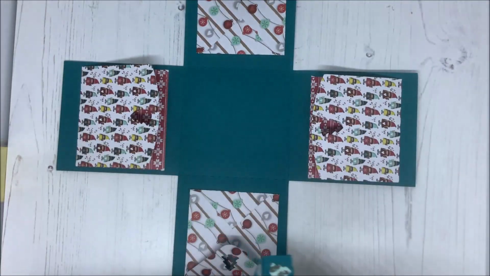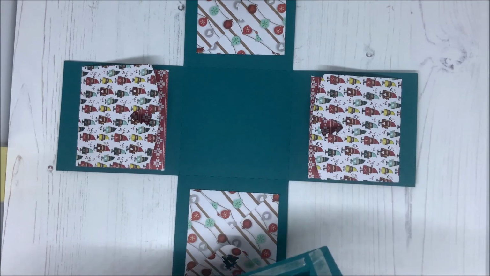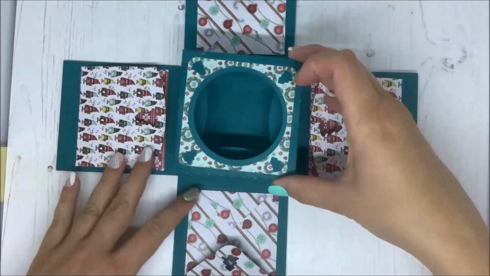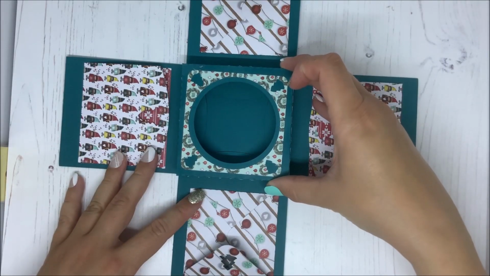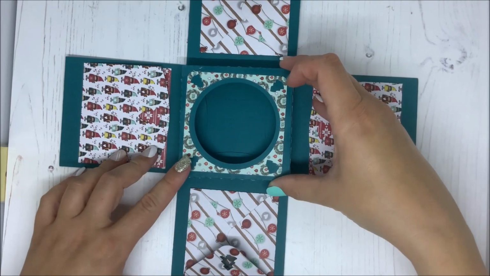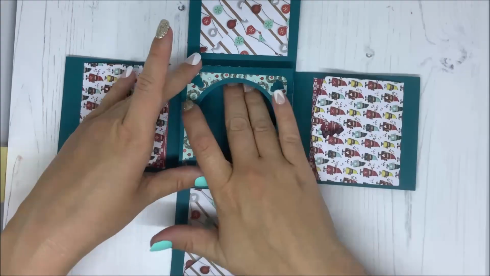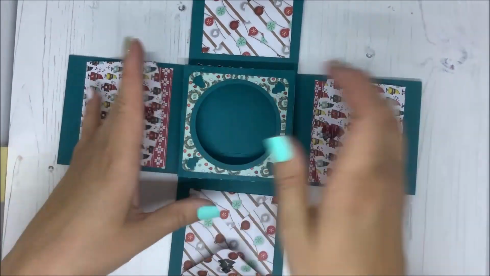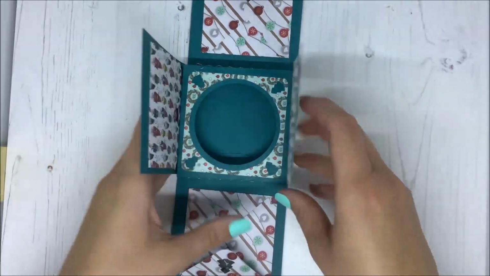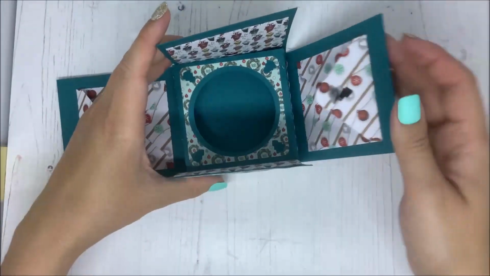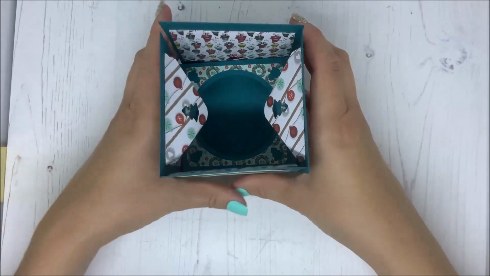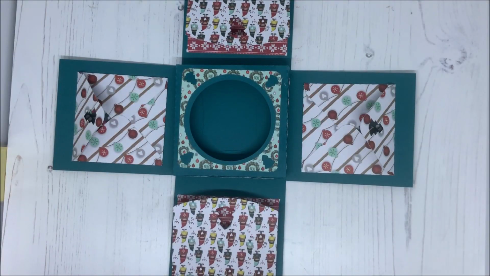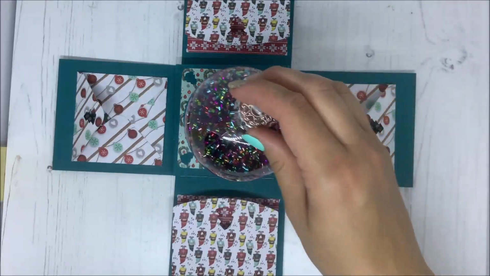And now I'm just going to place the bauble insert on the base of the box. And it should fit perfectly. There we go. And just really press it down well. And add your bauble.